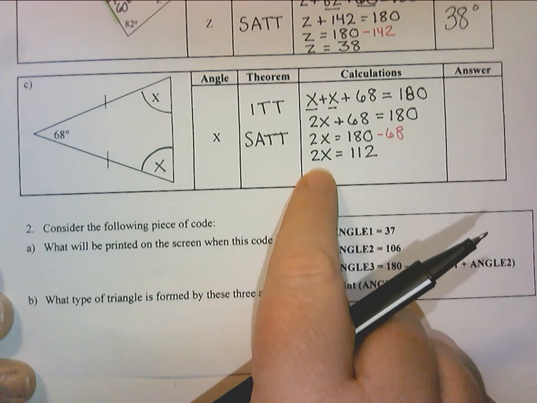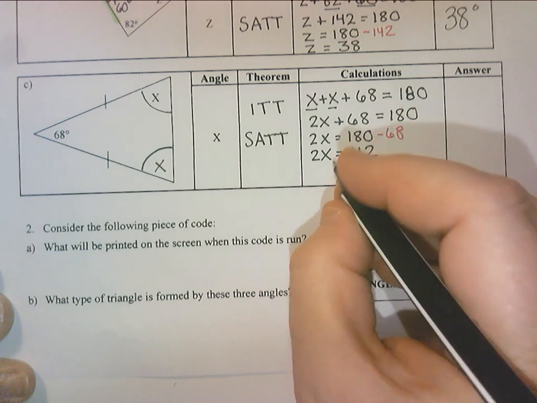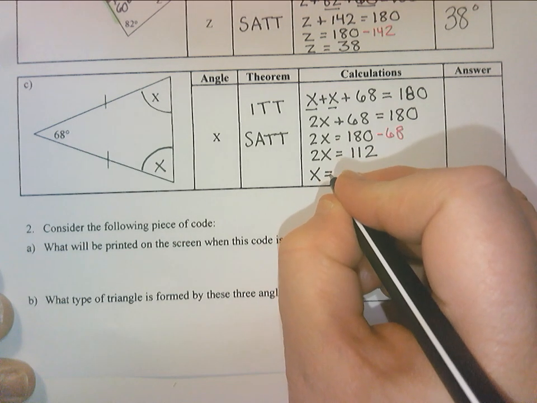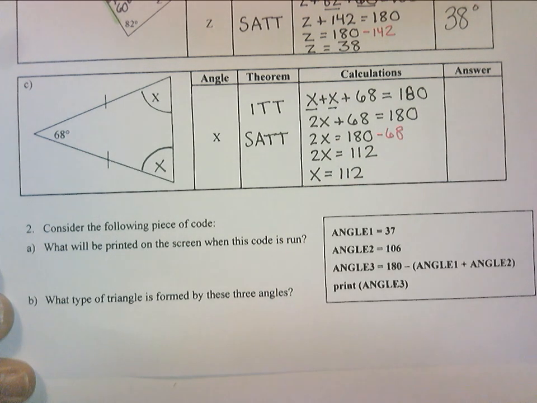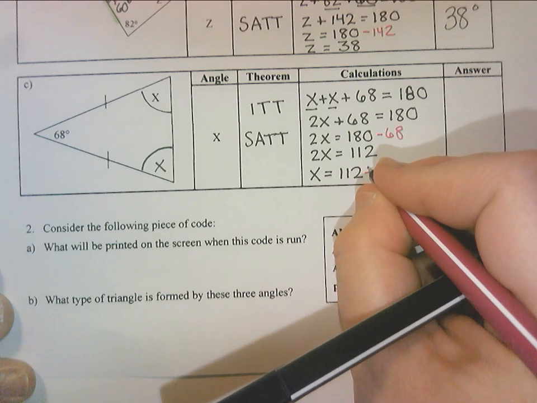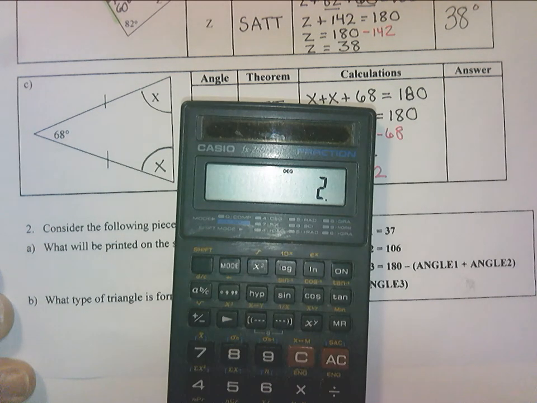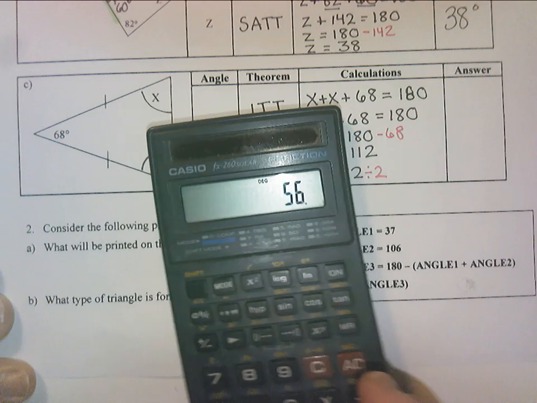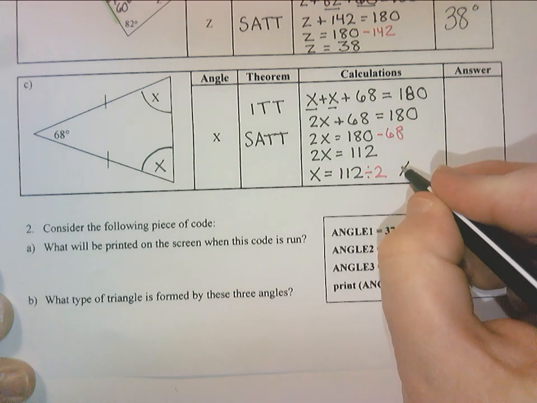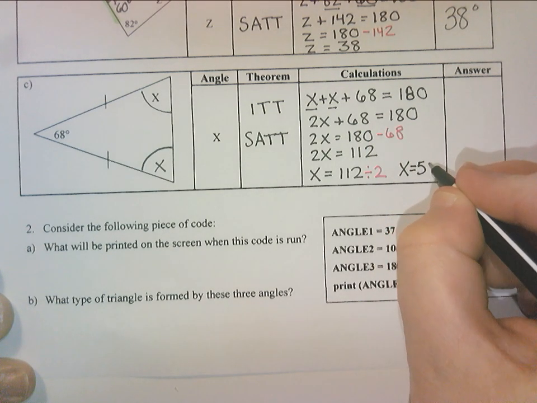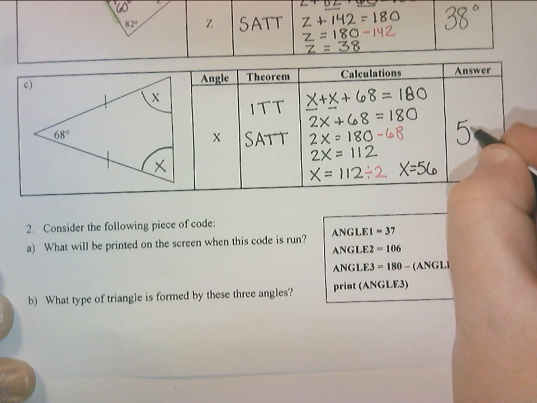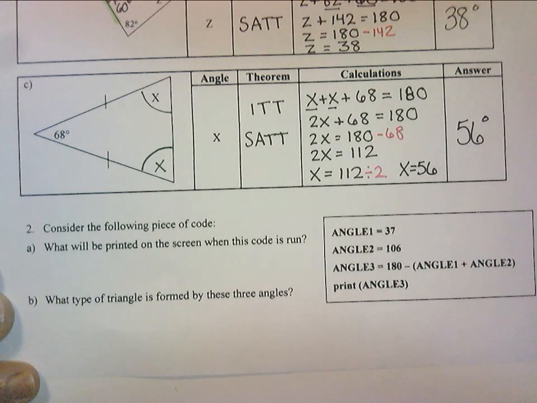And then I will cancel out that multiply by 2 by dividing by 2. 112 divided by 2 is 56. So X equals 56. So my answer is 56 degrees.